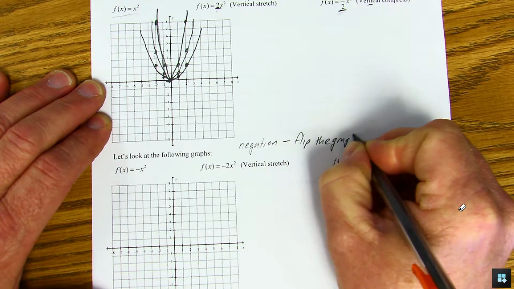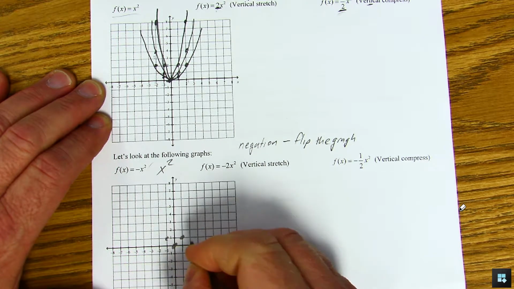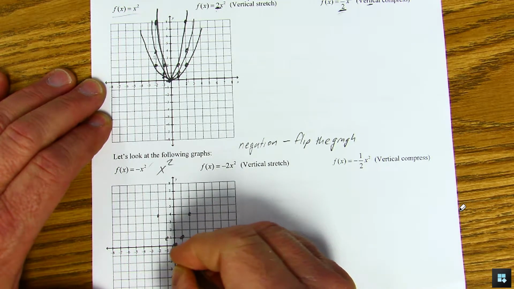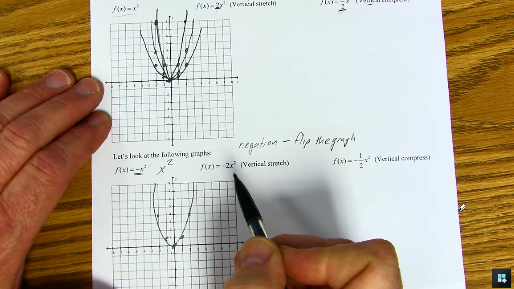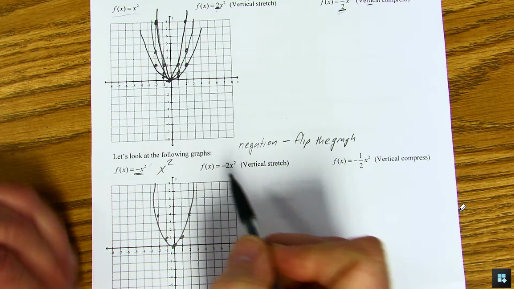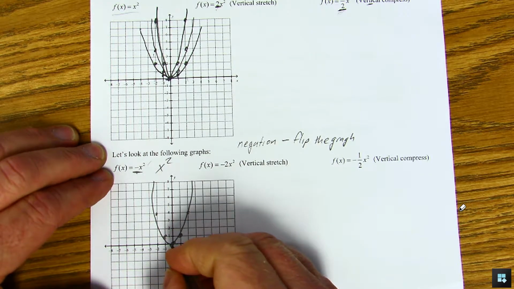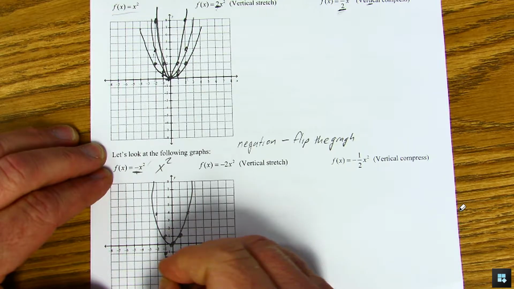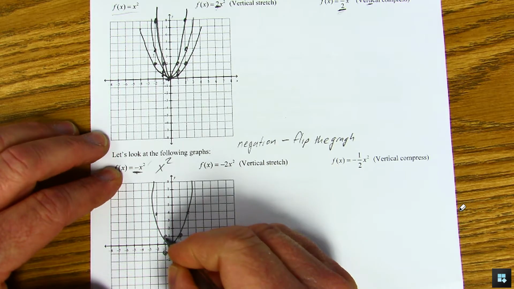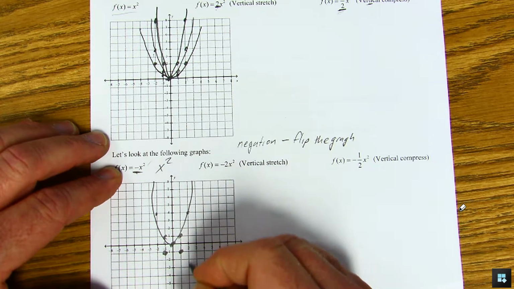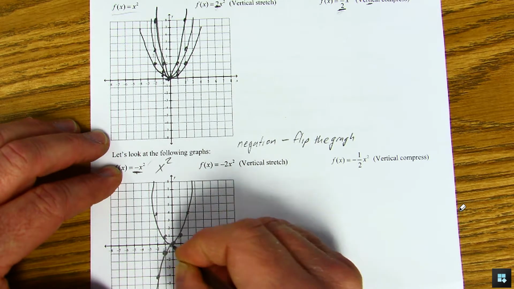Okay? So if we were to look at our original, x squared, we know that 0, 0, 1, 1, negative 1, 1, 2, 4, negative 2, 4. There's our original. The negative on the outside is going to flip it, and it's outside vertical, so it's going to flip. What's going up must go down. So what's going up must come down. So if you want to, you could think of multiplying the y values by -1. So 1 times -1, -1, 1 times -1, -1, 4 times -1, -4, 4 times -1, -4, and there it is.